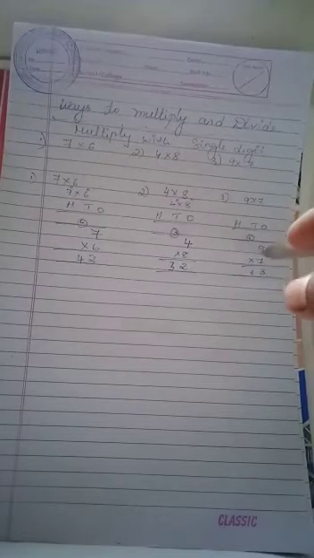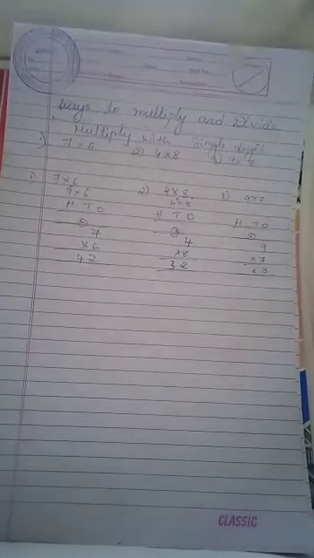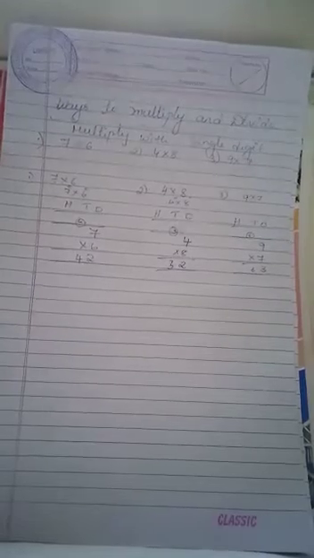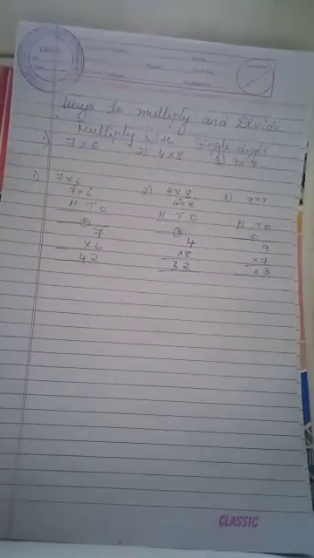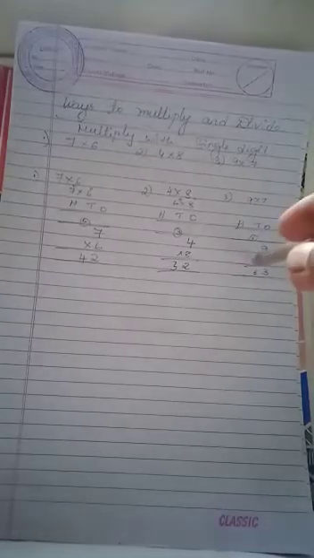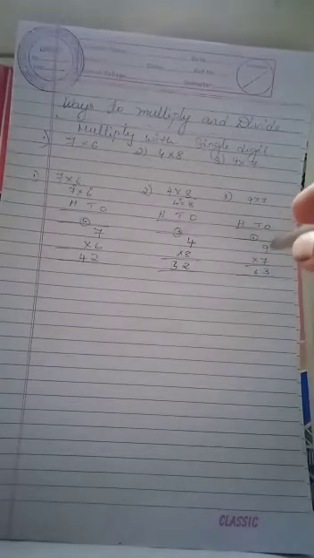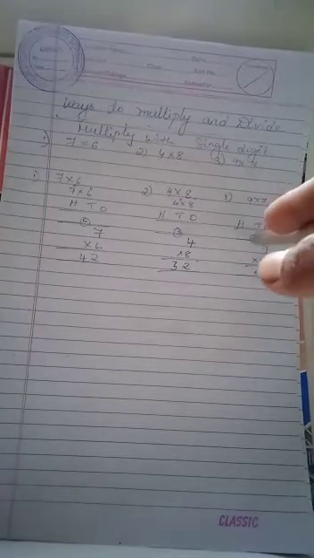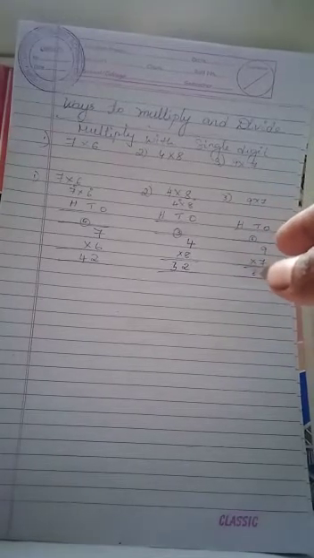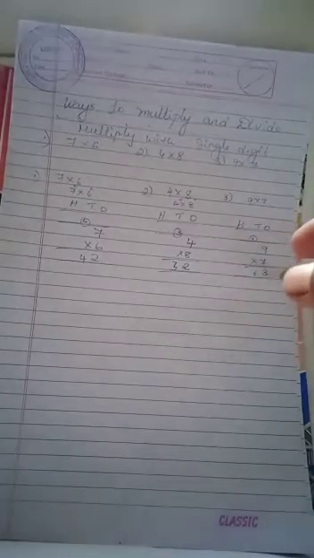6 nines are, or 7 nines are, vice versa, it is the same. Okay, we'll be writing 63 directly. Whoever knows the tables can write it. Whoever does not, here 7 times 9 is 63. 3 is written here and 6 is carried to the next number. You will be getting 63.